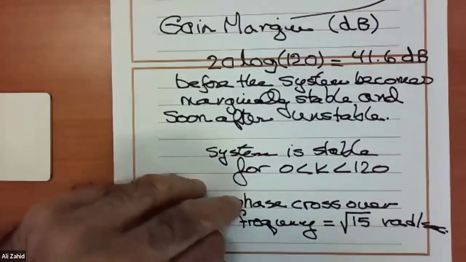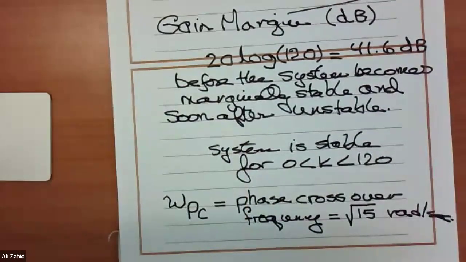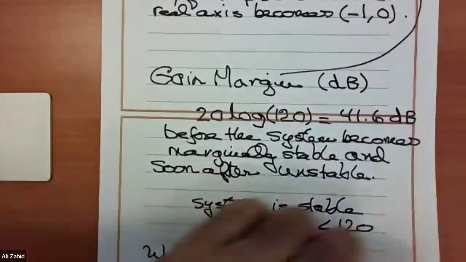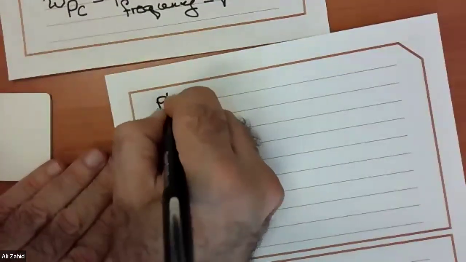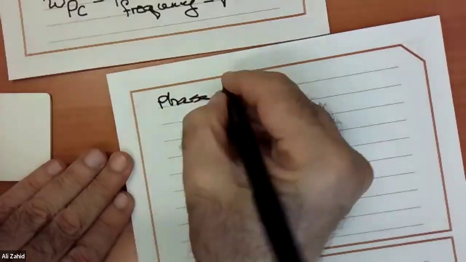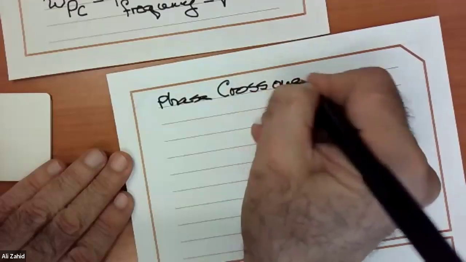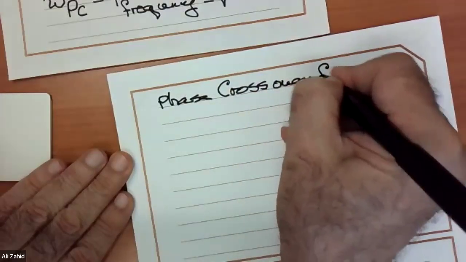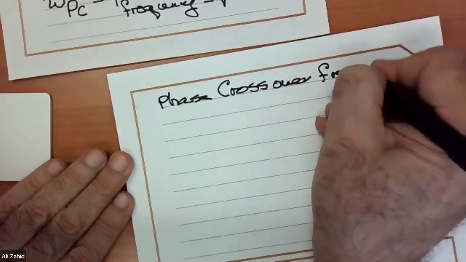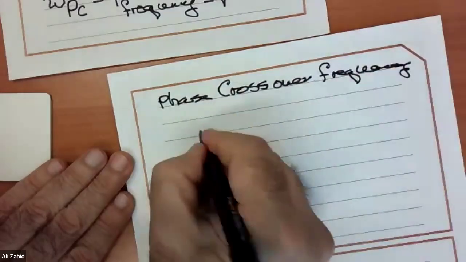Now, what does phase crossover mean? What does phase crossover mean? That's the point at which you cross the real axis. The phase crossover frequency, which is what?